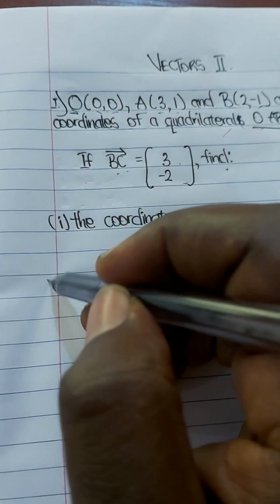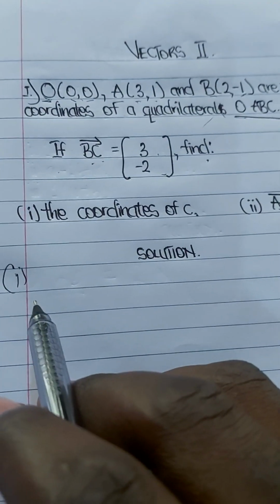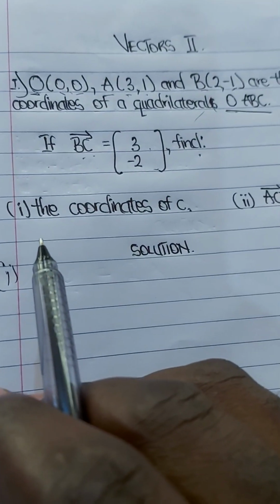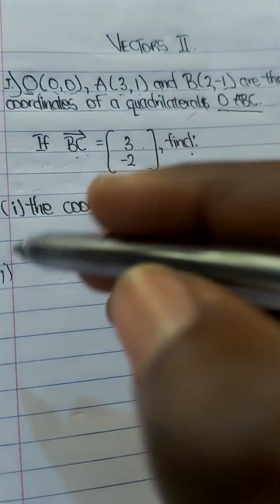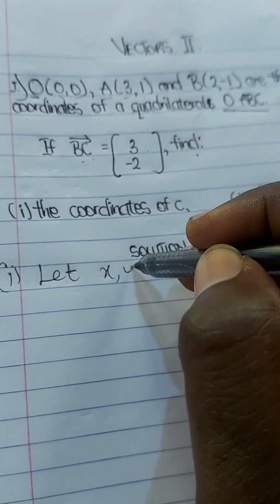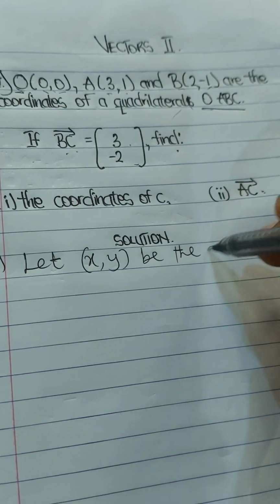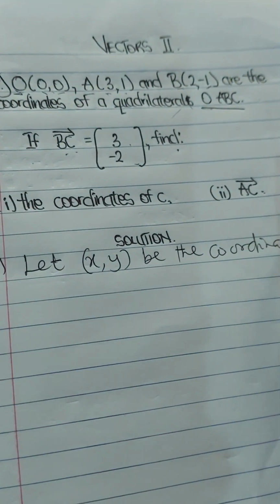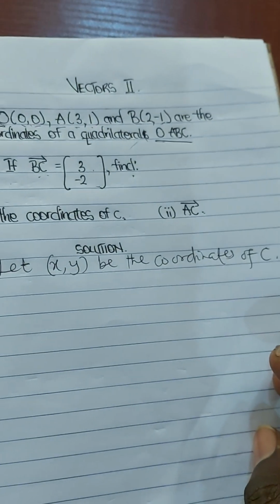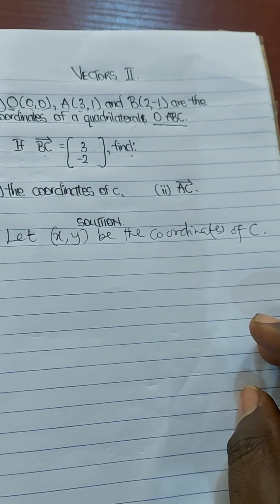So, to begin with, since we were not given the components for vector C, we can represent the components with variables. So we can say, let X and Y be the coordinates of C.